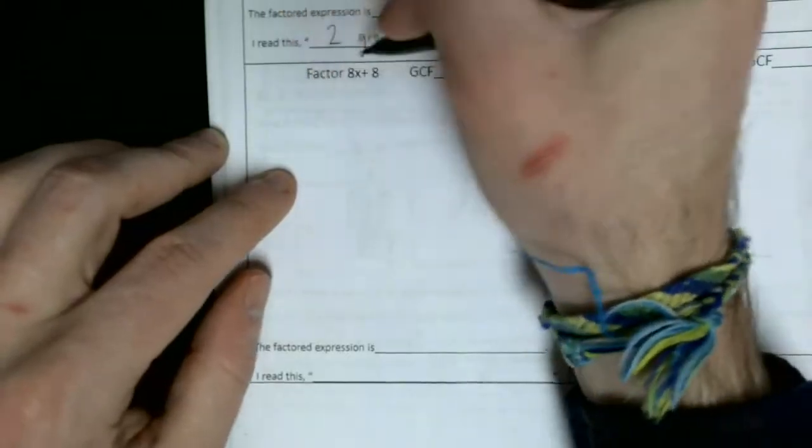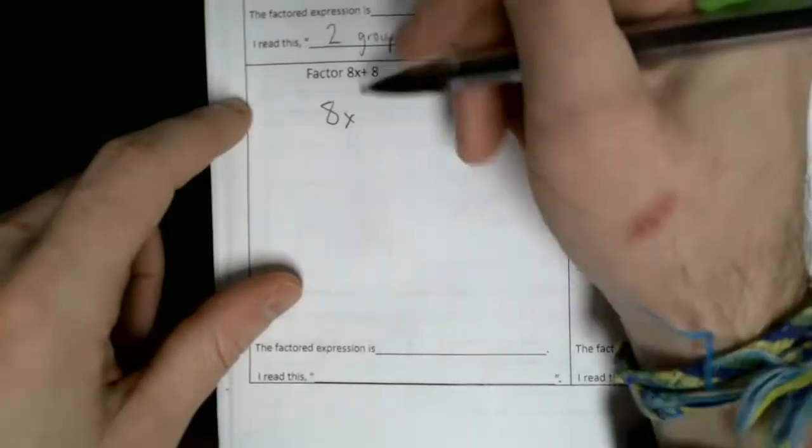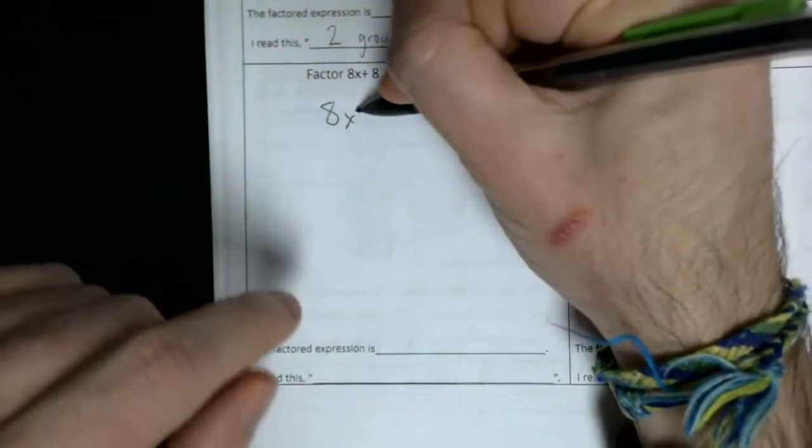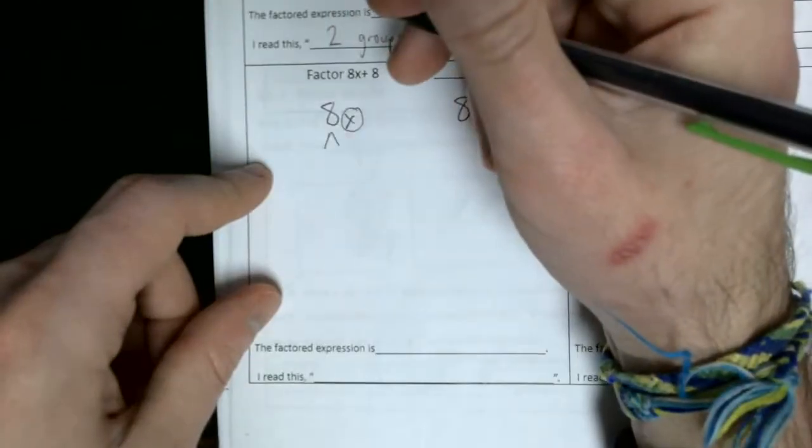All right, here we go. 8x plus 8. Oh, another good one. This is a classic. We'll be talking about this one for years. 8x and 8. Might look very simple. However, there's something in here that, again, you got to be careful about. One thing is we got to make sure to circle that x. You can't break the x down. We don't know what it is.